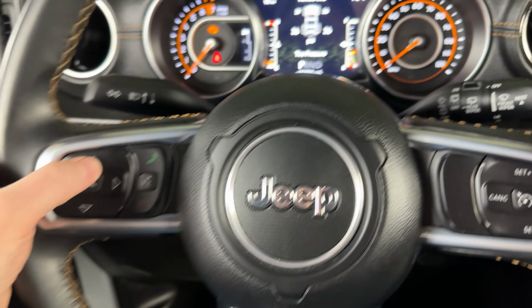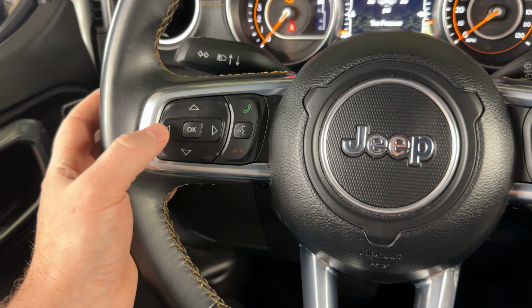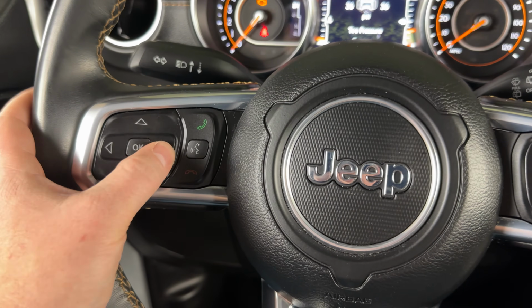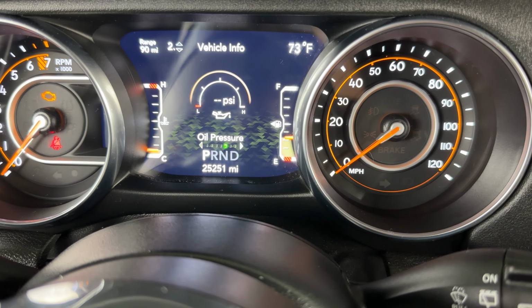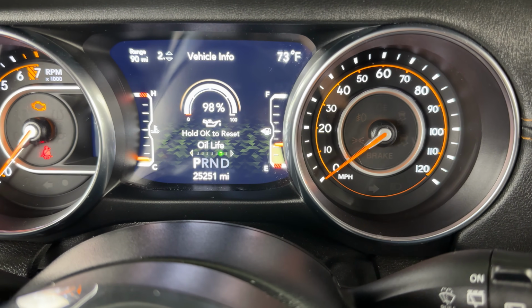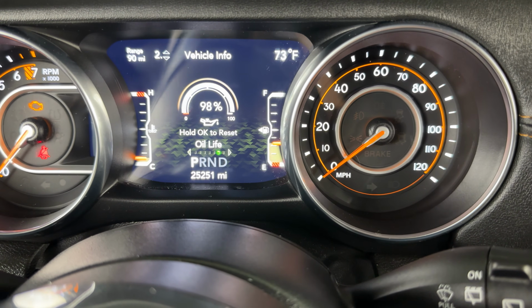Once we're on this screen, then what I'm going to do is scroll left or right. And keep scrolling left or right until we get to the oil life page where it shows you the percentage.